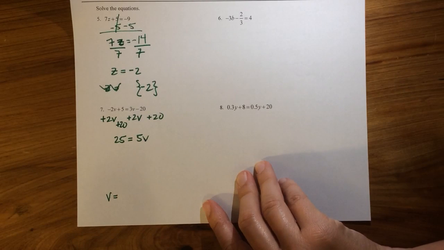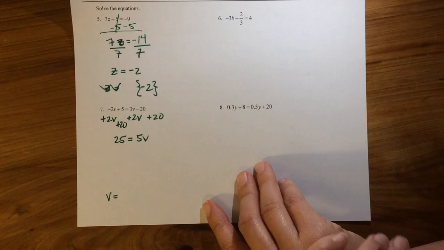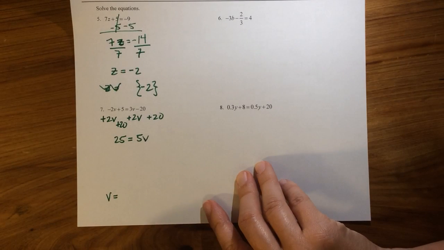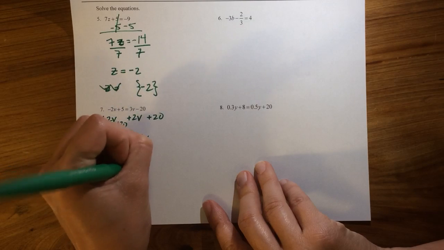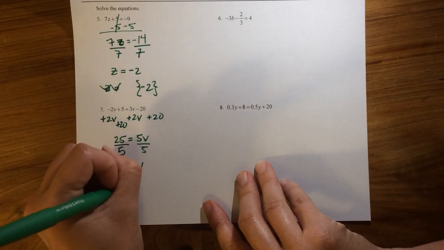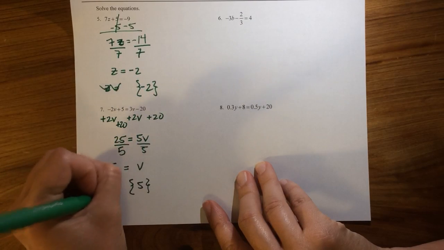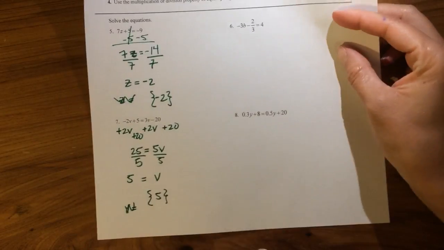So that's kind of step 2 of the solving that I read through. Now 5 times v, I know I've got to undo times, so we're going to divide. So v equals 5. Ta-da!